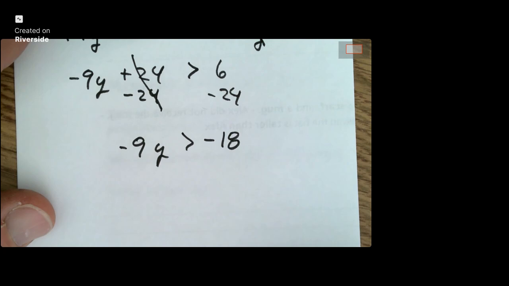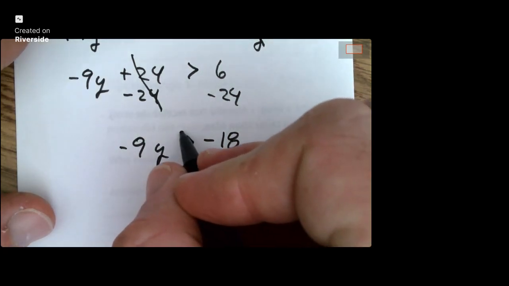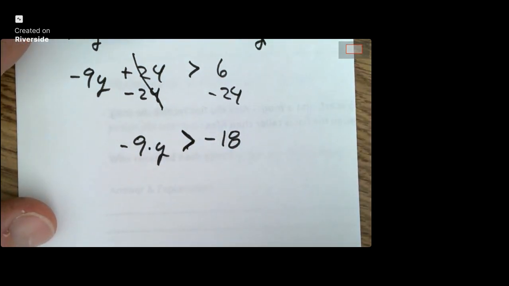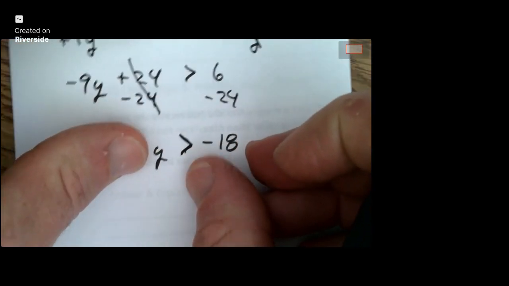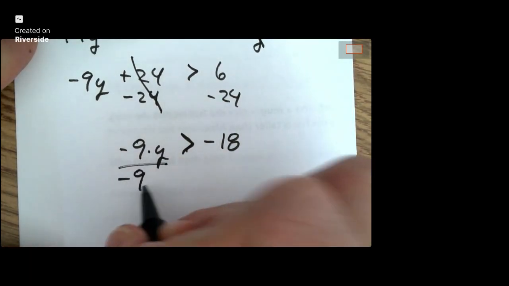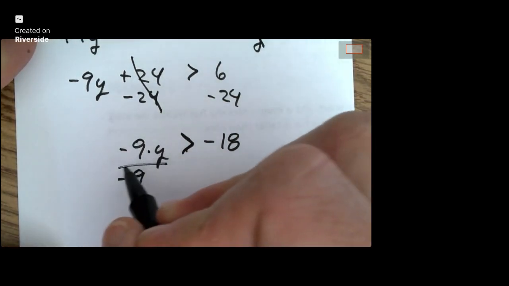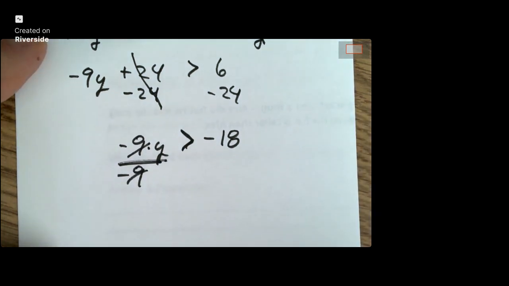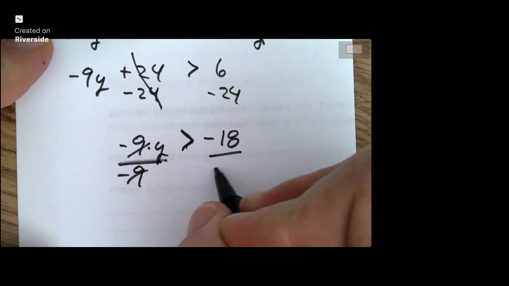All right, we get to our final step here. We've got all of our like terms combined. I've got my variable term on the left, my constant on the right. My last step is to get my variable by itself. So that y is glued to a -9 by multiplication. If I want to get that y by itself, I have to unglue, right? I have to undo that multiplication, so I have to do the opposite, which is divide by -9. Multiplying by -9 cancels out with dividing by -9, right? So they both go away. If I divide that side by -9, I have to divide this side by -9.